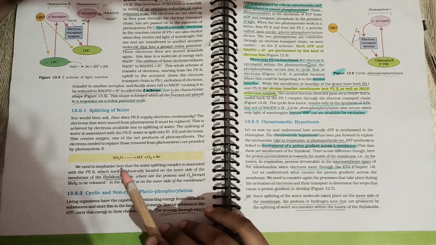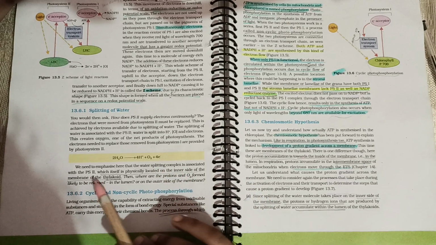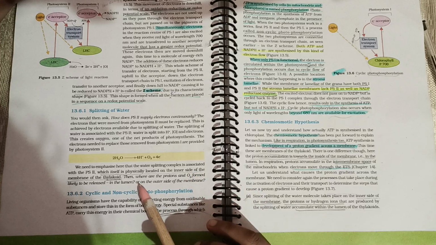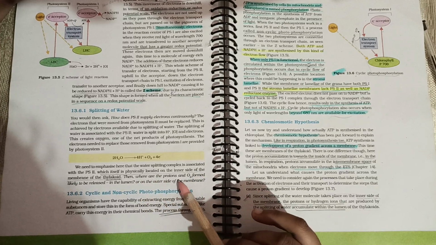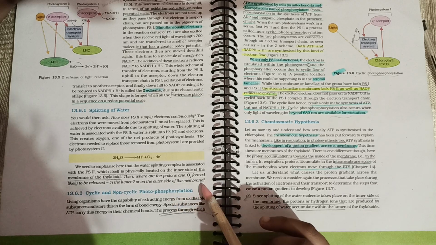We need to emphasize here that the water splitting complex is associated with PS2, which itself is physically located on the inner side of the membrane of the thylakoid. Then where are the protons and the O2 likely to be released, in the lumen or on the outer side of the membrane?